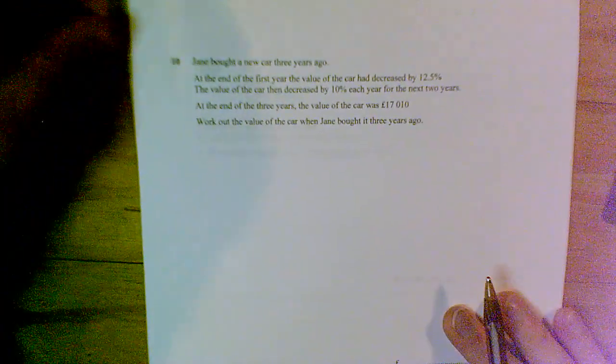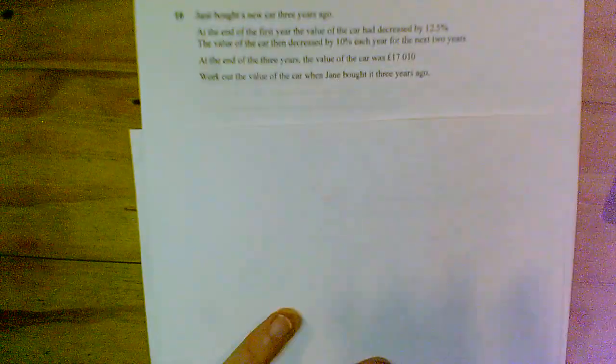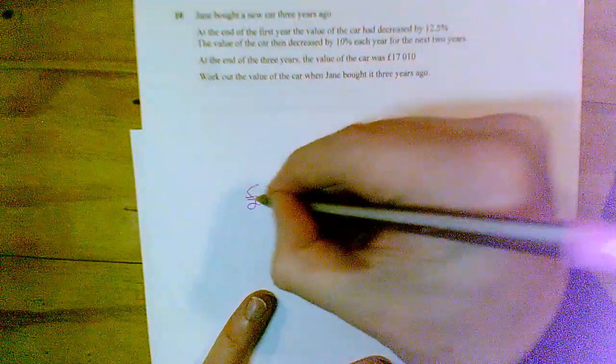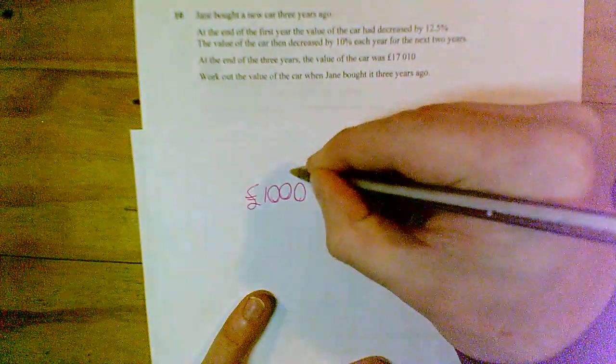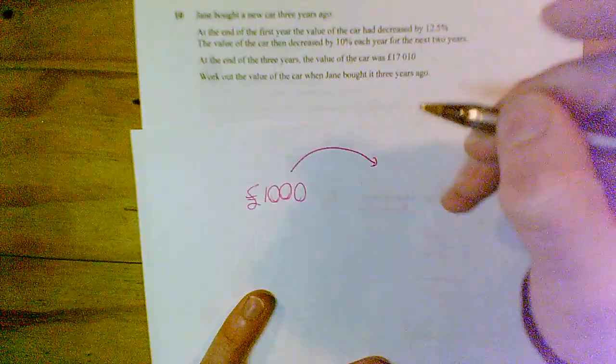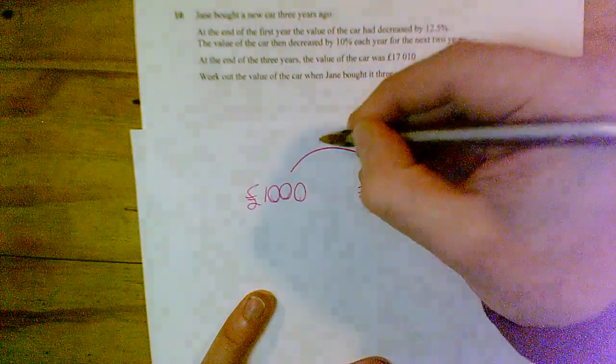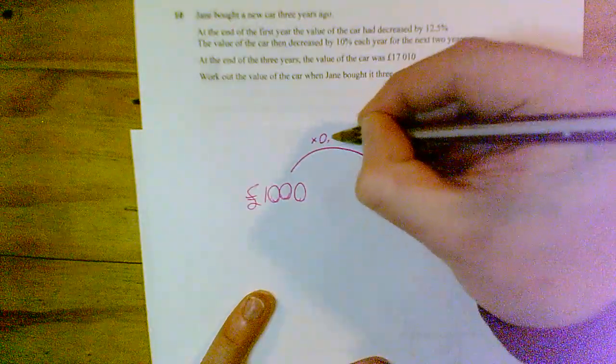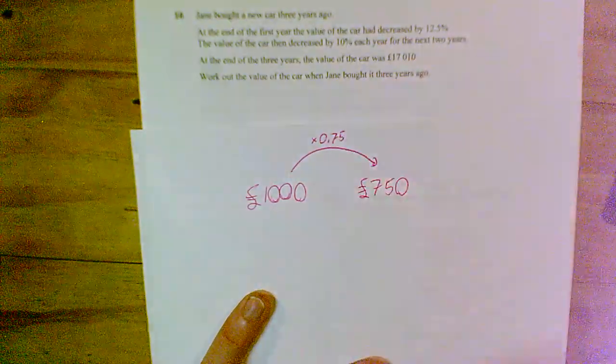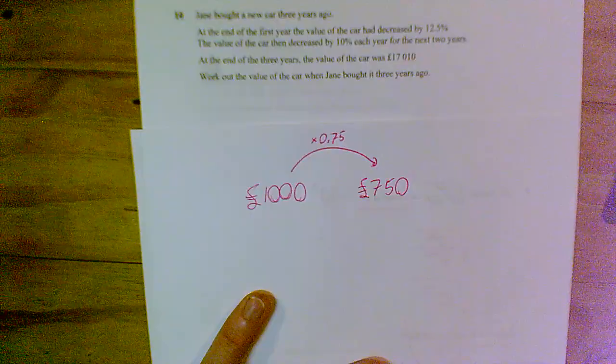Right, Jane's been buying a car. The biggest problem people had here was there were a couple of issues actually. Just going to talk about a general thing. So this is an opposite of a reduction. Let's say something cost £1,000 and I reduced it by 25%. Hopefully you can work out in your head, it would be £750. And reducing it by 25% means I've multiplied by 0.75.